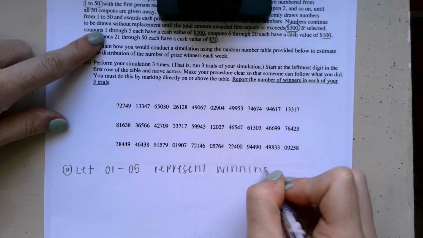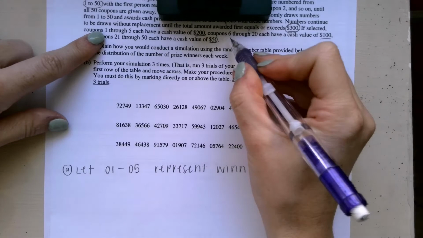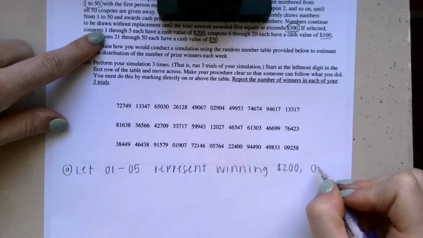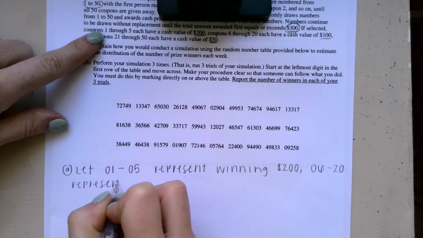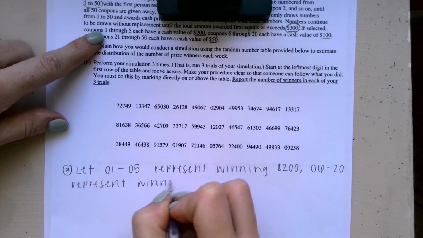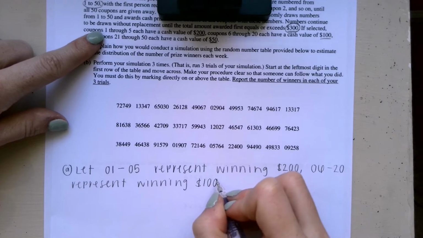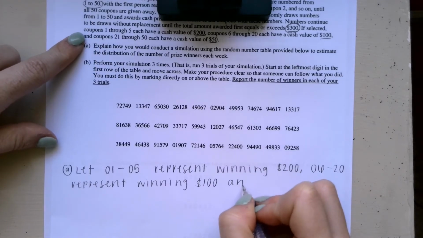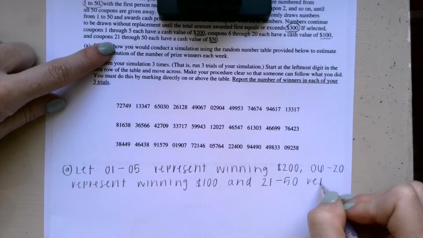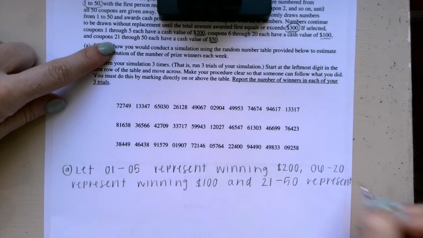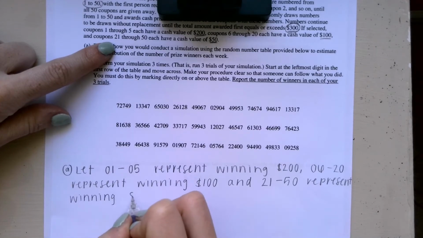Okay, coupon 6 through 20, so 06 through 20 represents winning $100. And my last value here, 21 through 50 represents winning $50.